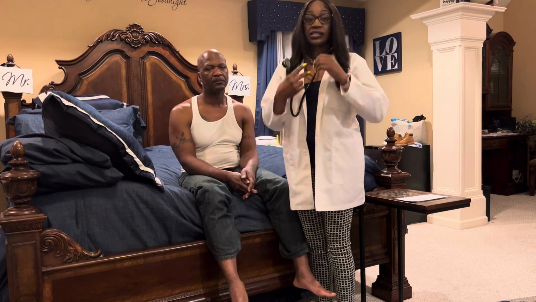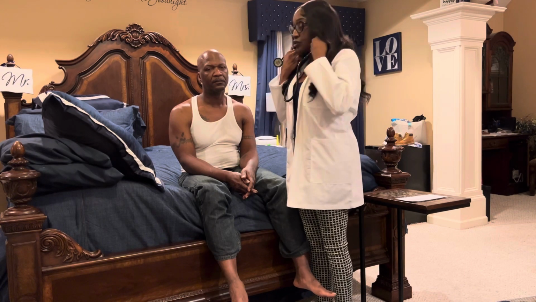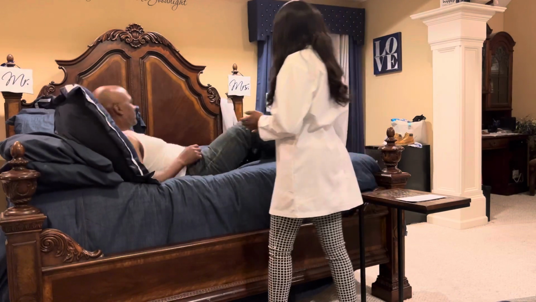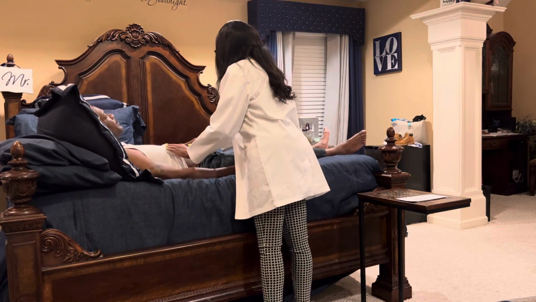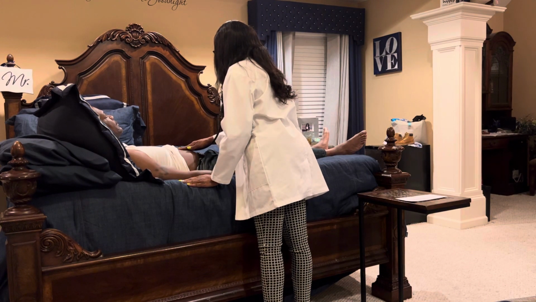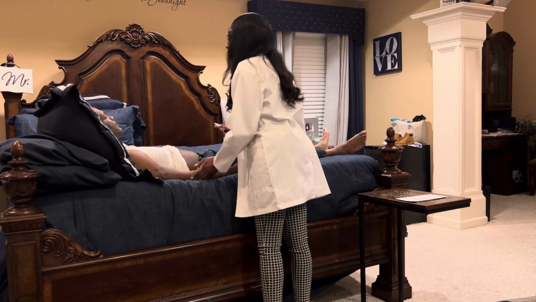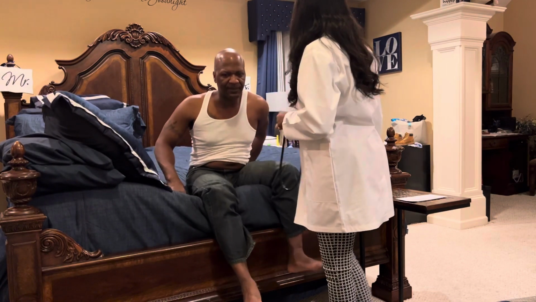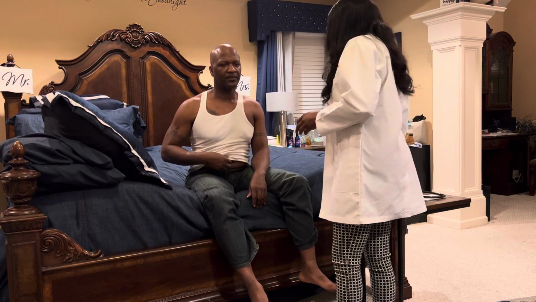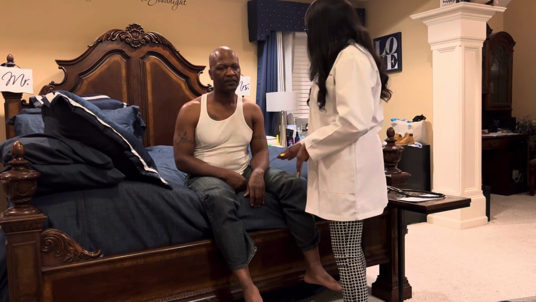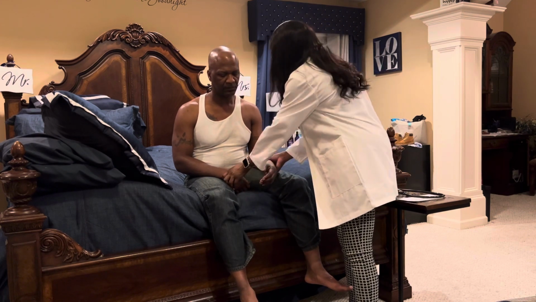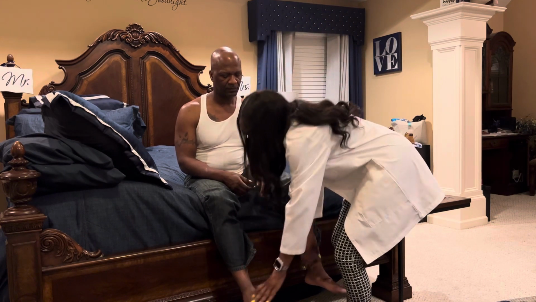Okay. Next, I would auscultate the aorta. Let me have you lay down. Listening for any bruits. I don't hear any. Next, I'm going to check my patient's extremities, his upper extremities and his lower extremities. I'm looking for any edema, any varicose veins, and I'm going to feel his skin to see if it's warm. It's warm to touch and no edema.